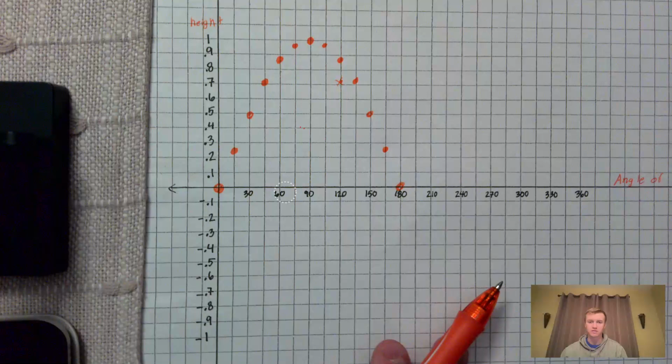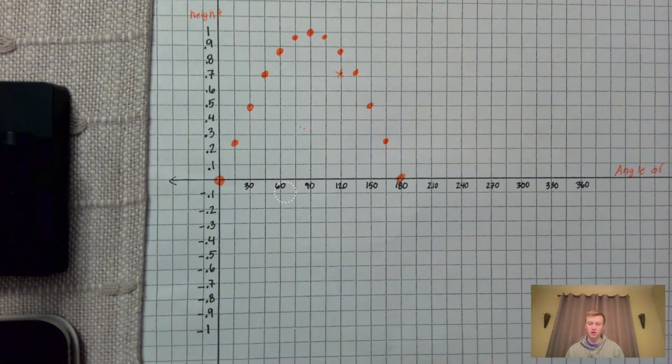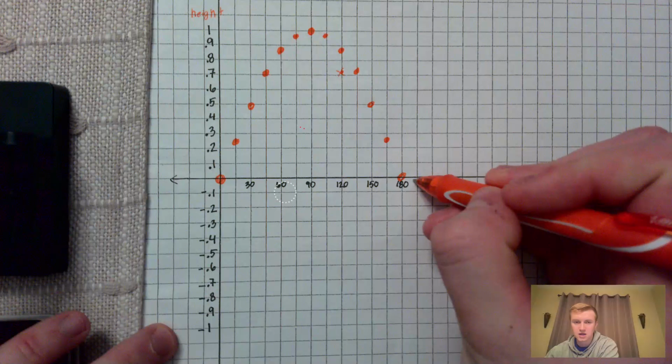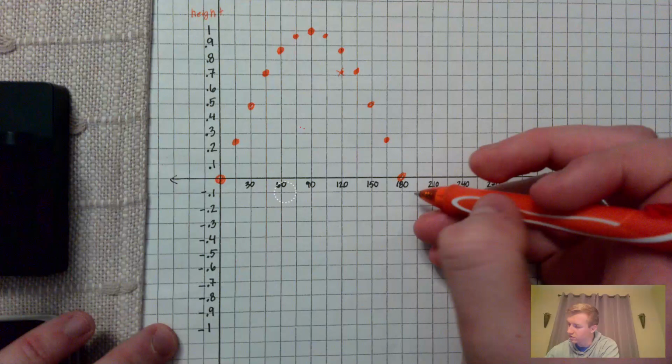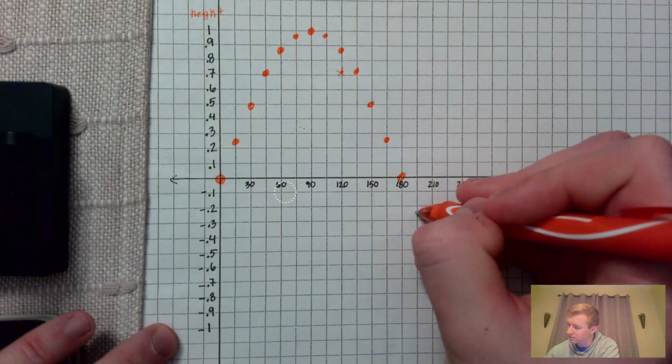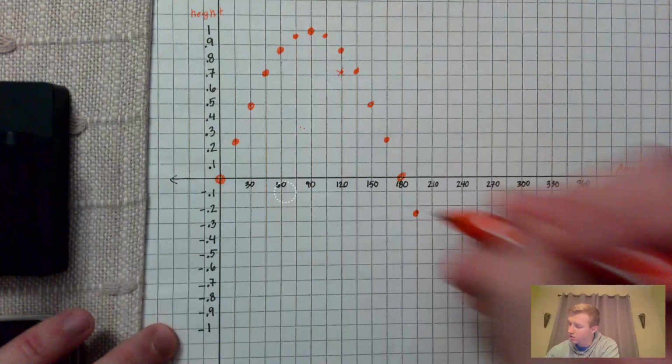All right, now we're going to graph the second part of the sine function, which would be the underground version of the Ferris wheel. The next rotation is 195. We're going to go down, but now we're going to be in the negatives, so we're going to have about negative 0.25 there. So I'm going to go ahead and graph that part.